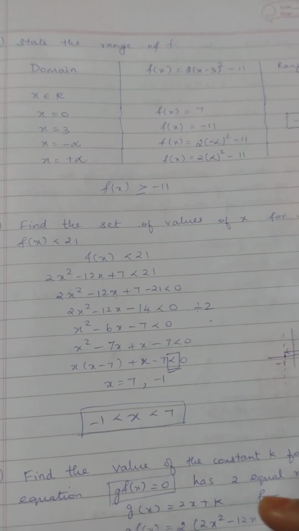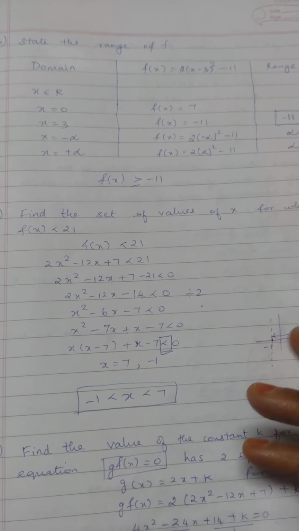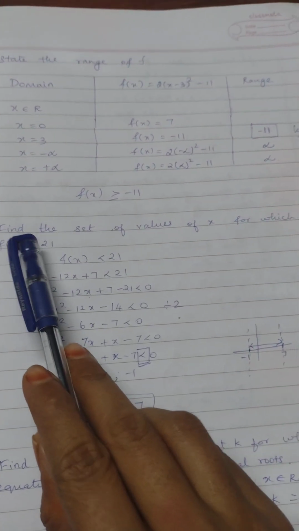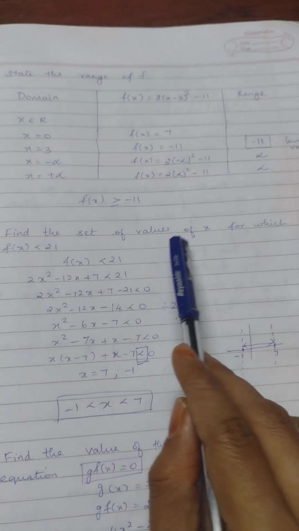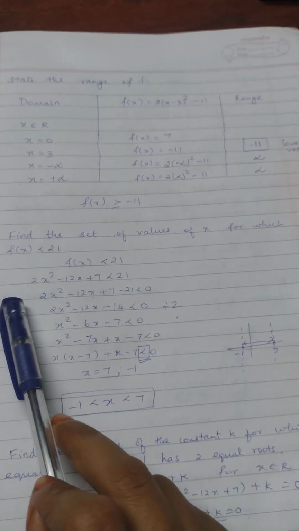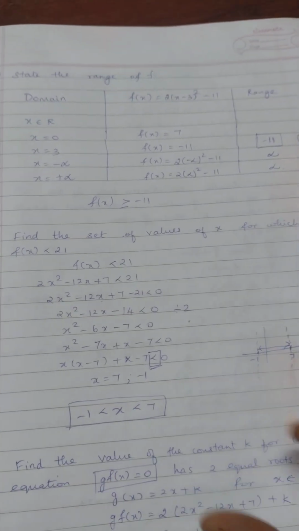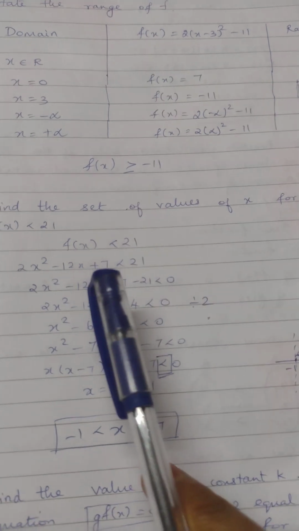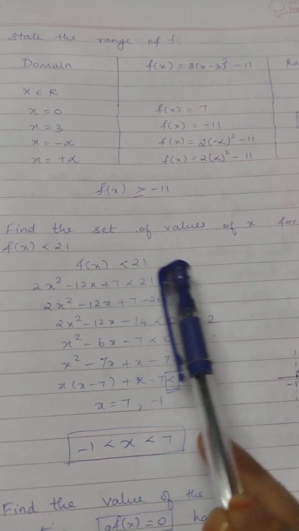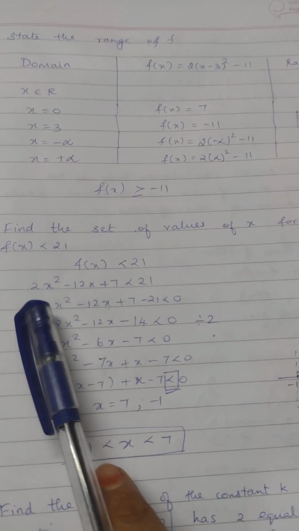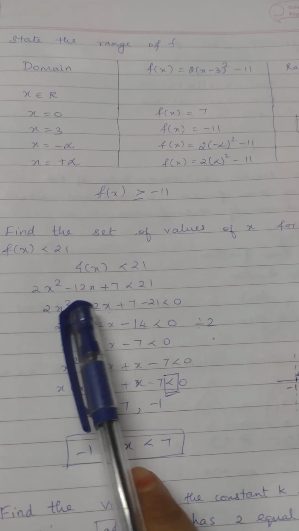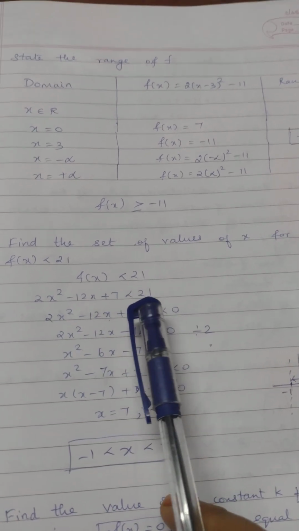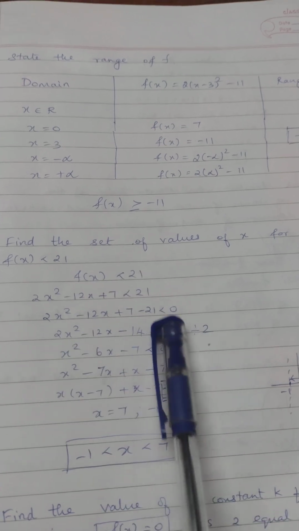And then we have the next set of questions where they can ask you to find the set of values of x for which f of x is lesser than 21. So in this case, the f of x value is lesser than 21. I am just taking the expression. They have given the expression of f of x as 2x square minus 12x plus 7. So I am going to make it a quadratic equation.